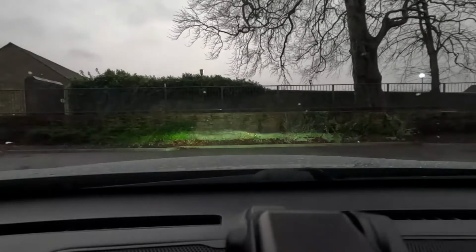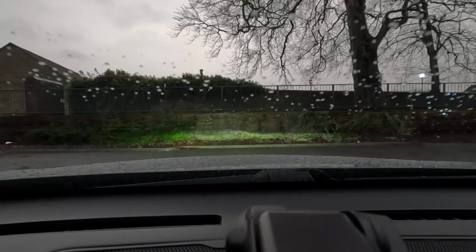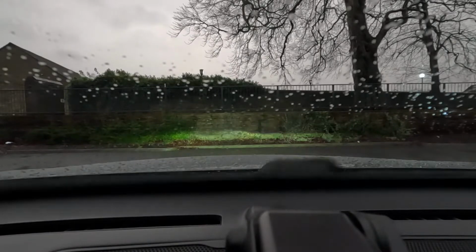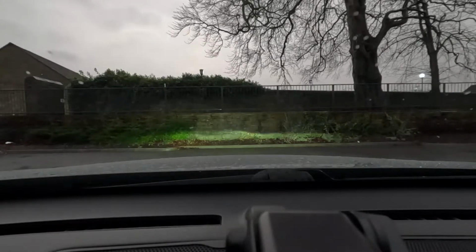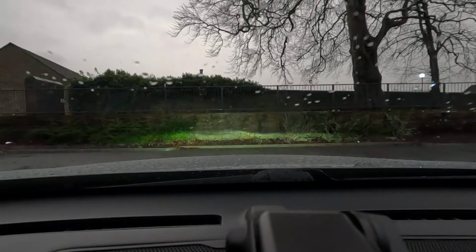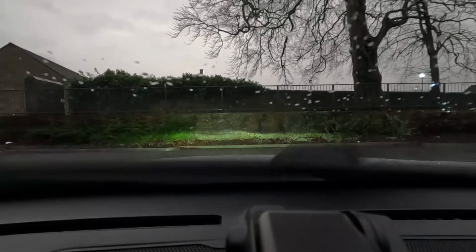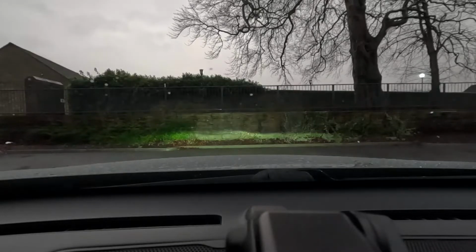Two-minute break. Okay, you're not doing too bad. You're just not looking in your mirrors at all. I'm doing all your mirror checks. Okay? And you have to look in your mirrors when you drive. So you look in your mirrors when you're stopping, when you're increasing speed, reducing speed, changing direction. Okay, it's very important that you look in your mirrors.